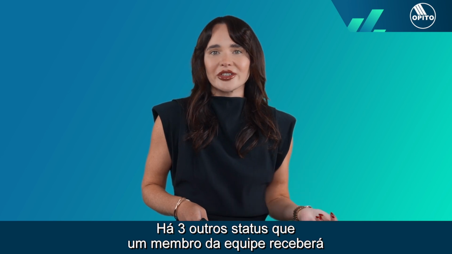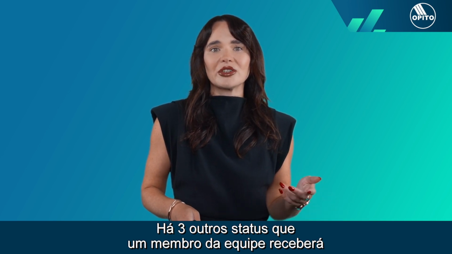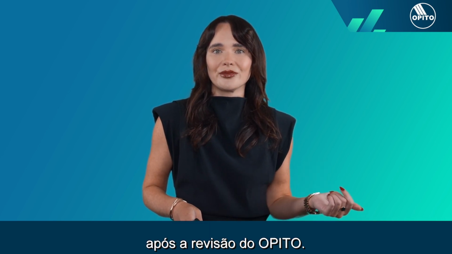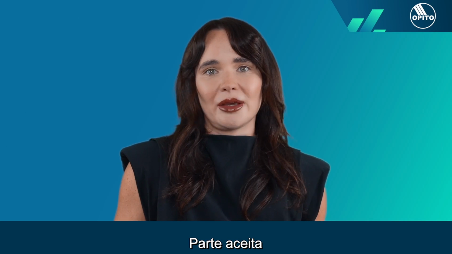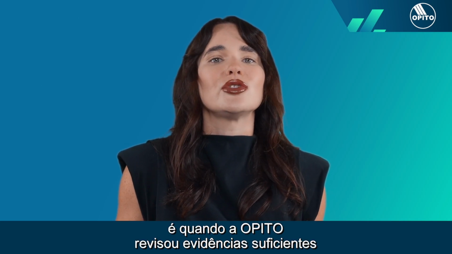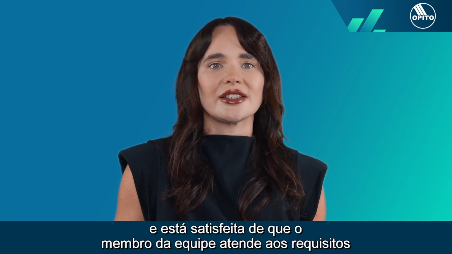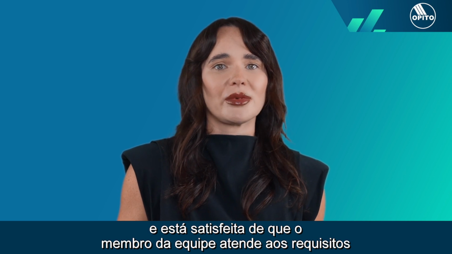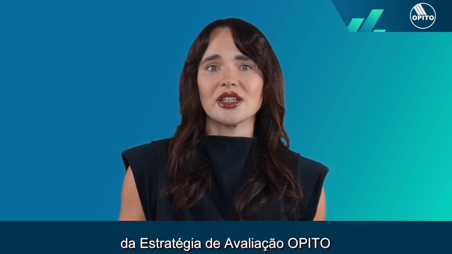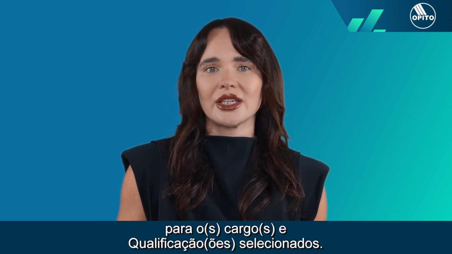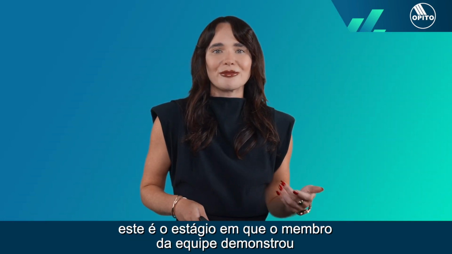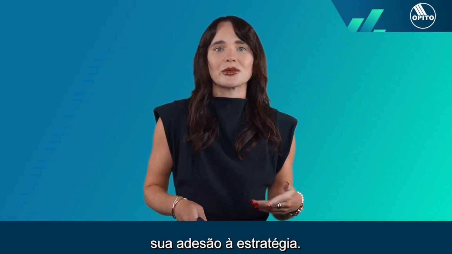There are 3 other statuses that a staff member will be granted following OPITO review. These are Part Accepted. This is where OPITO has reviewed enough evidence and is satisfied that the staff member meets the requirements of the OPITO assessment strategy for the relevant role and qualification selected. Accepted. This is where the staff member has evidenced their adherence with the strategy.